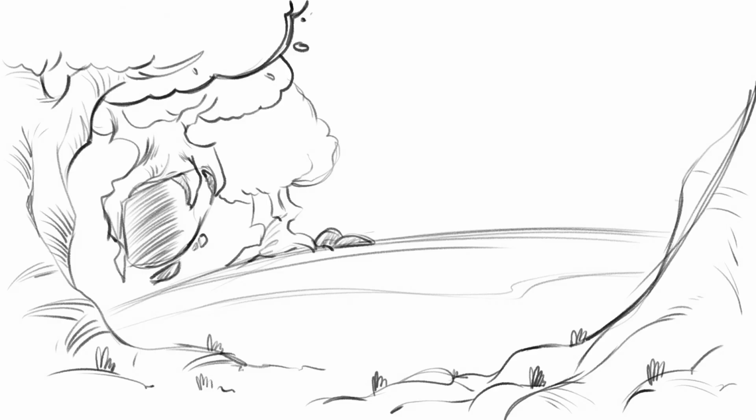I think I'm going to layer the treetop a little bit, like there are a bunch more leaves facing away from us.